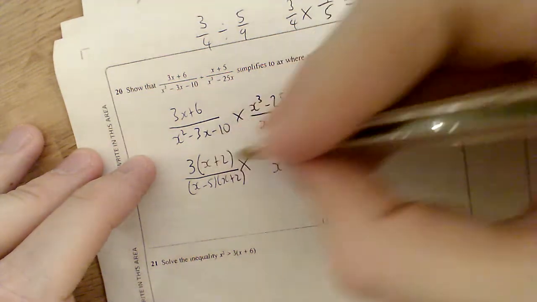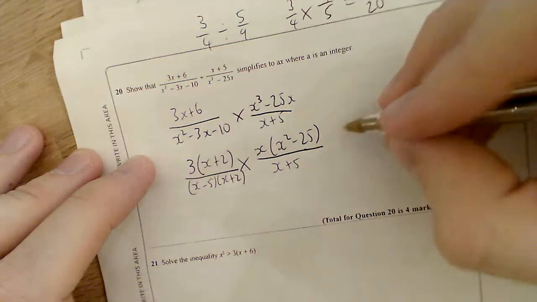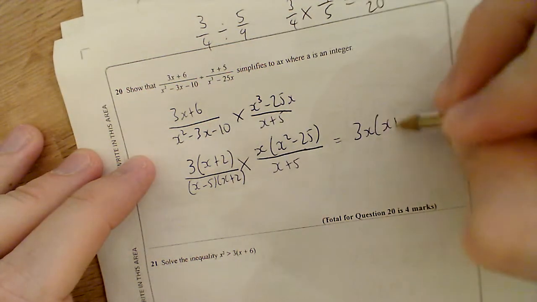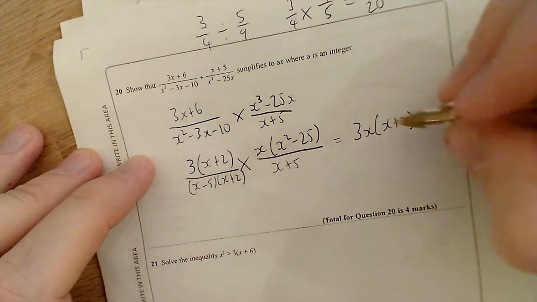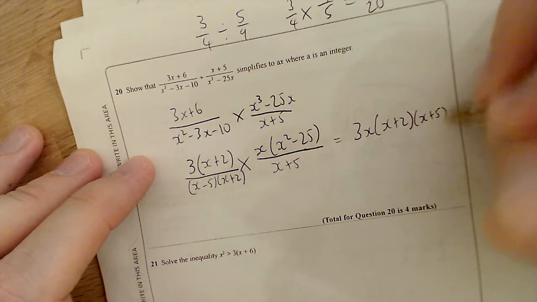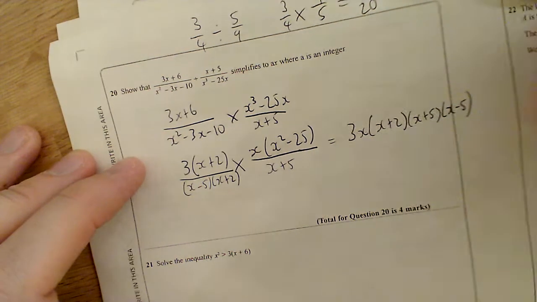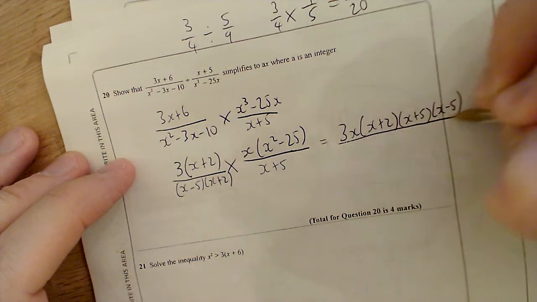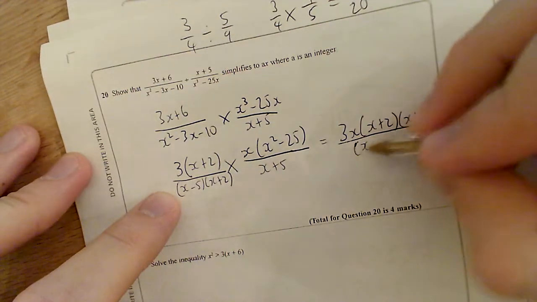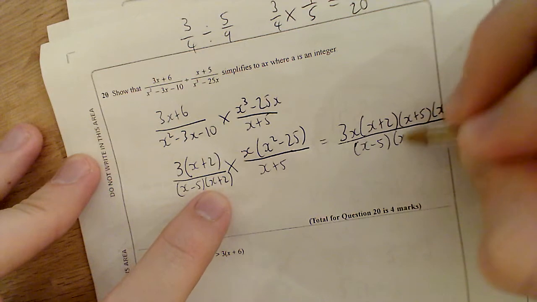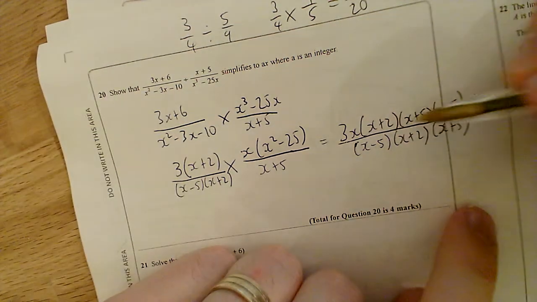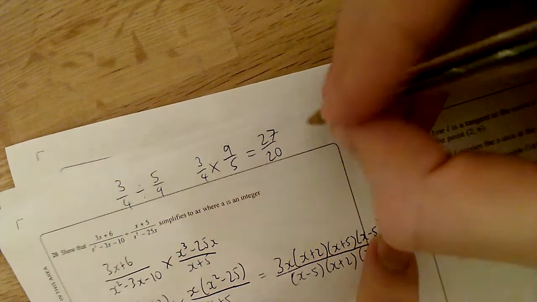Just to the side here, x squared minus 25 is a difference of 2 squares. So actually, if I times across the top, I'll put the 3 and the x together, and you've got x plus 2. And the x squared minus 25 can become an x plus 5 and an x minus 5, because it's a difference of 2 squares. And along the bottom, we've got x minus 5, x plus 2, and x plus 5.